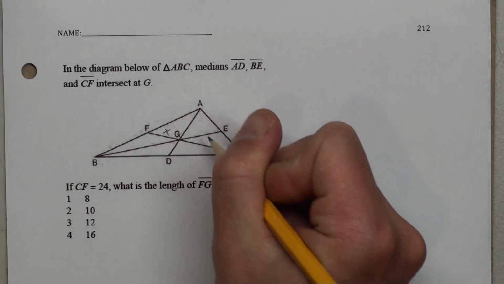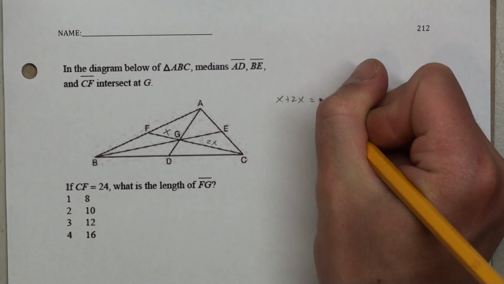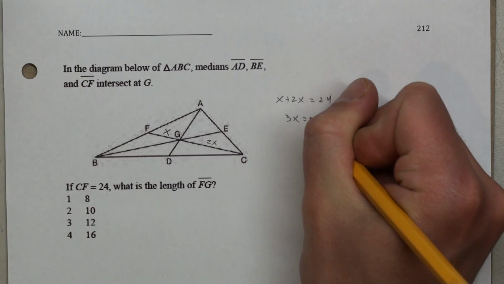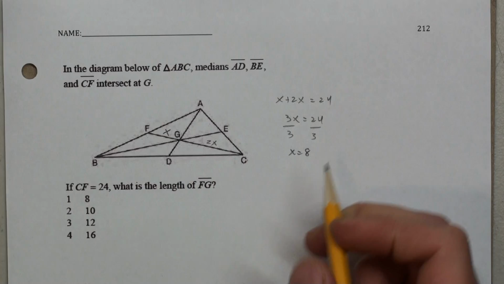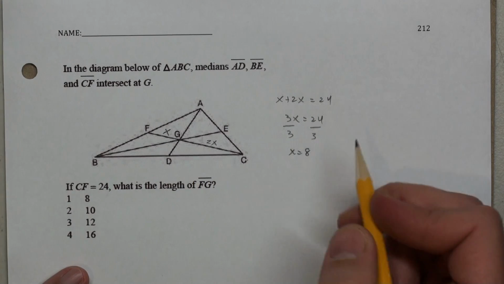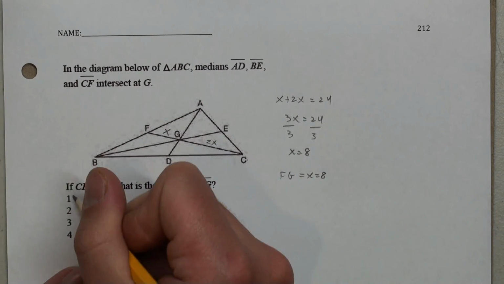Well, this is x, and this is 2x. So x plus 2x equals 24. 3x equals 24. X equals 8. We want FG, which is x. So FG equals x, which equals 8.